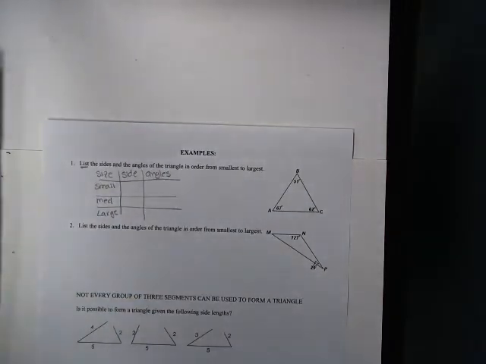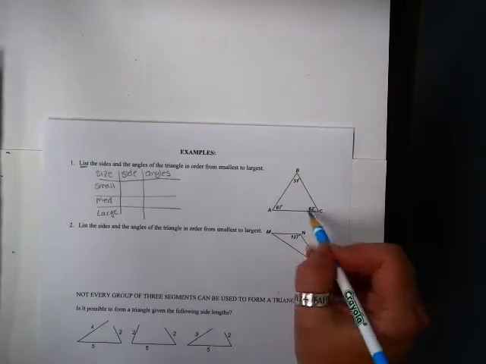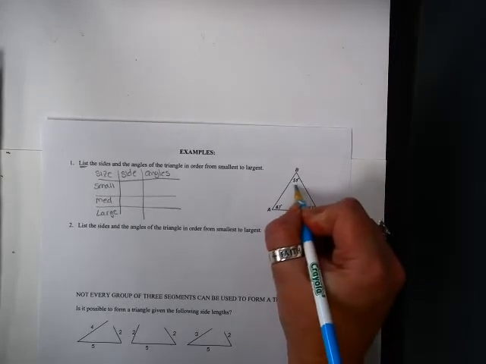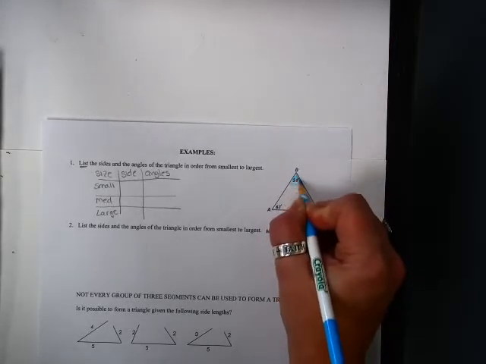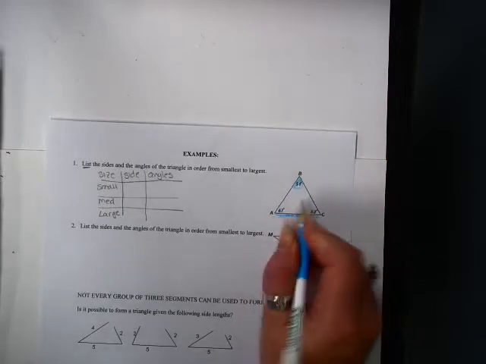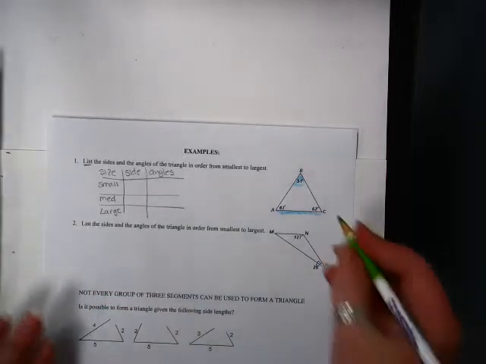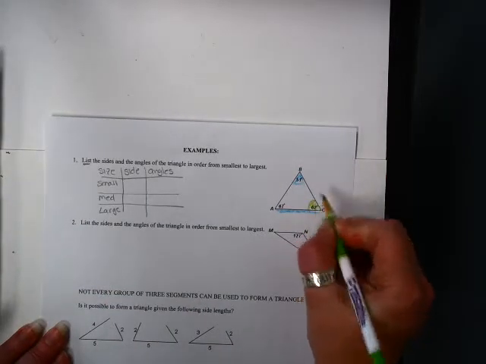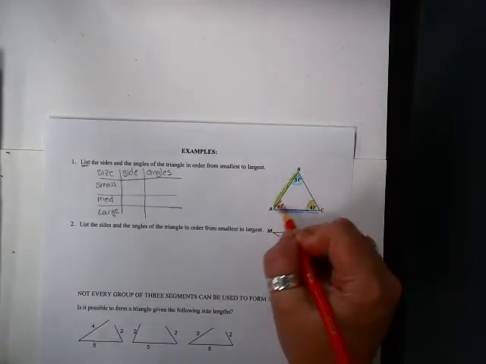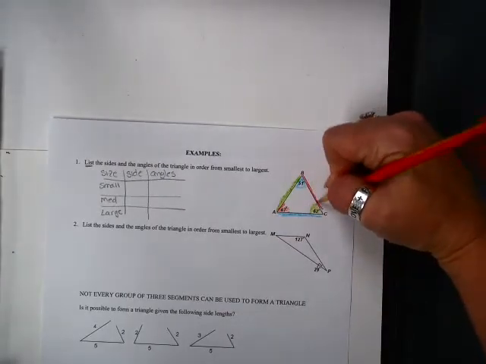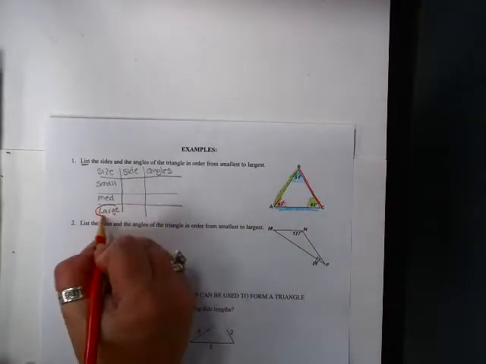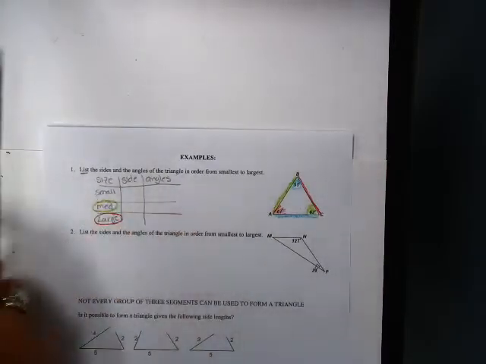Before I was using red, blue, and green, so I'm going to continue that. If I look at the three angles, I see that this one right here is the smallest, so that's going to be in blue, and the side opposite that is in blue. The one in the middle, the medium, I'm going to have in green, and the side opposite that will be in green. The largest one will be in red, and the side opposite that will be in red. So large is red, small is blue, and medium is green.